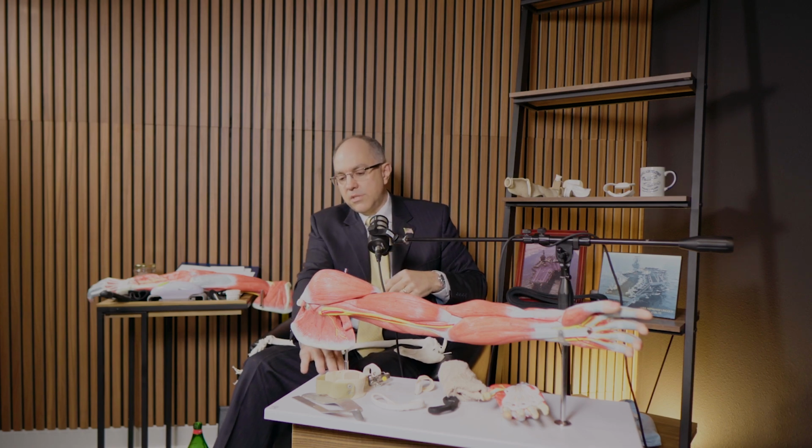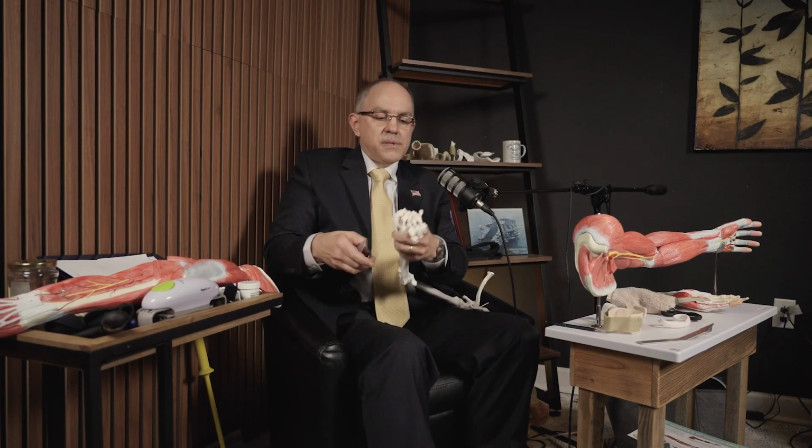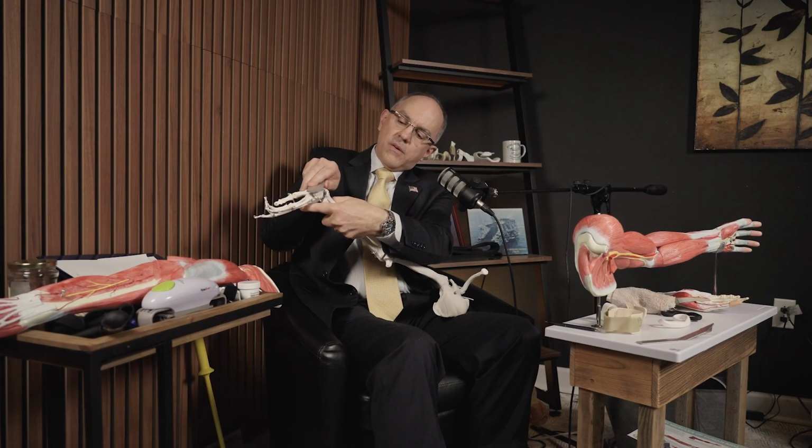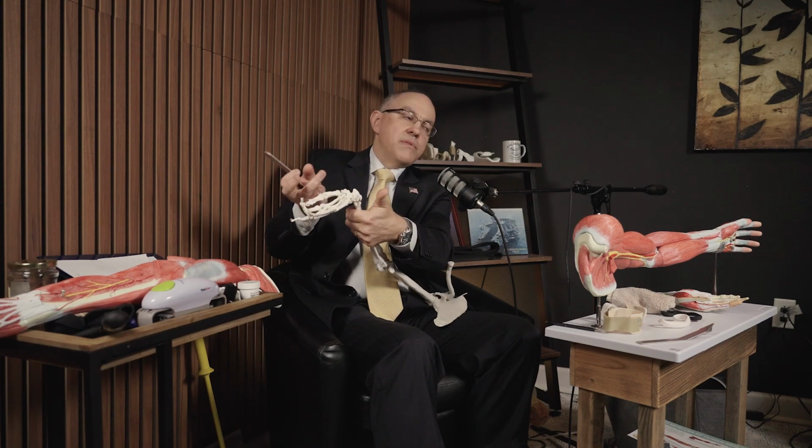So what is the surgery? So if we take the carpal tunnel here and we have that ligament over the top, the surgery is to go underneath the skin and cut the ligament to relieve the pressure, okay? And that opens up the carpal tunnel.